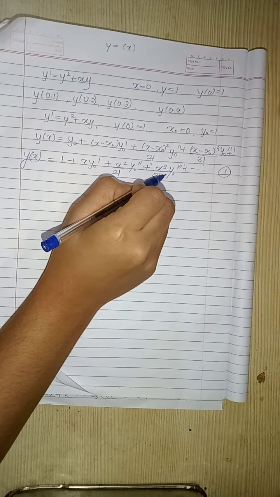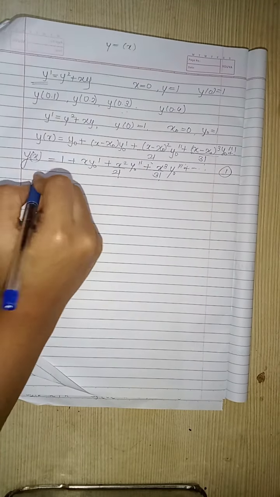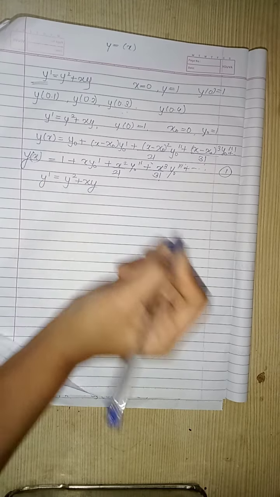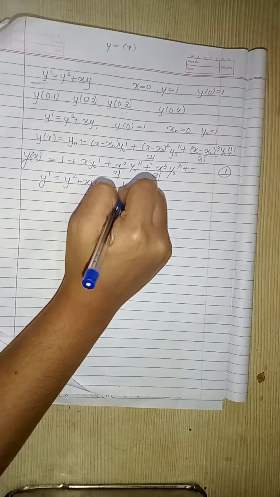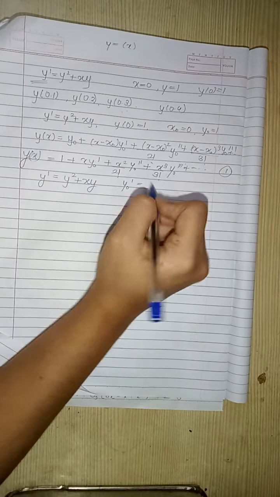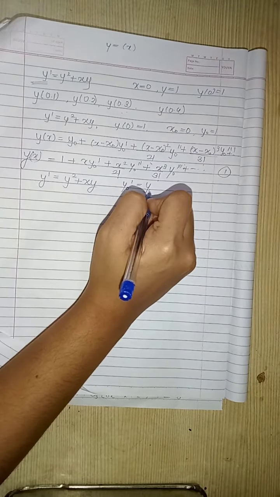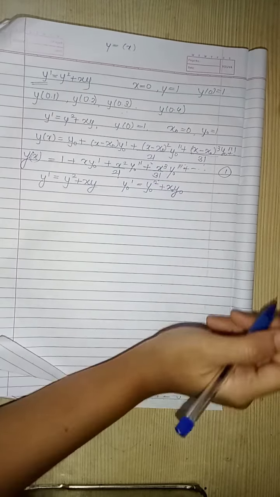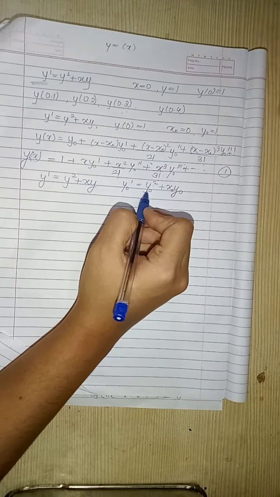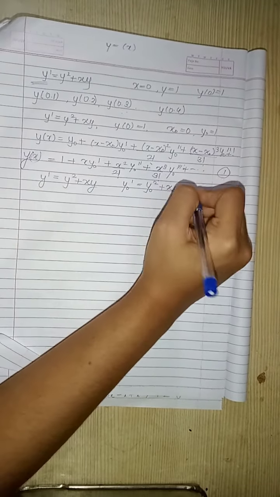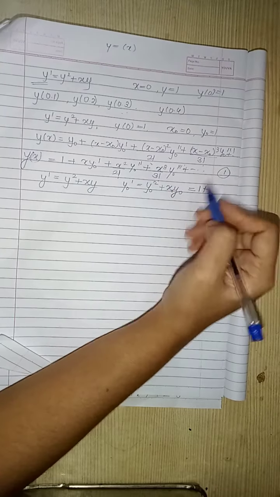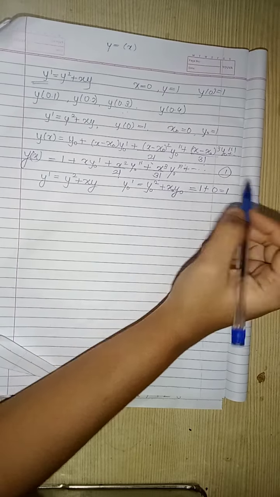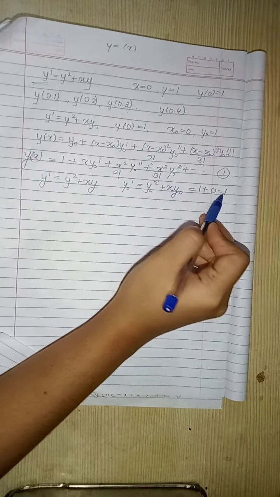For this we have y dash equals y square plus xy. This is given. As we have to find y0 dash, we substitute y0 dash equals y0 square plus x0 into y0. Since y0 is 1, 1 square is 1, plus x0 into y0 is 0, so this gives 1. So the value of y0 dash is 1.